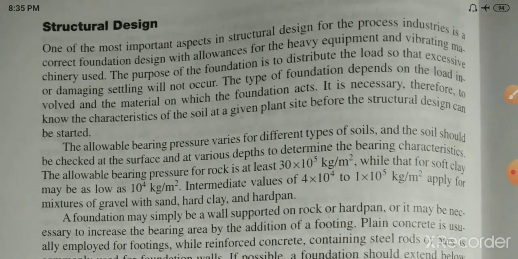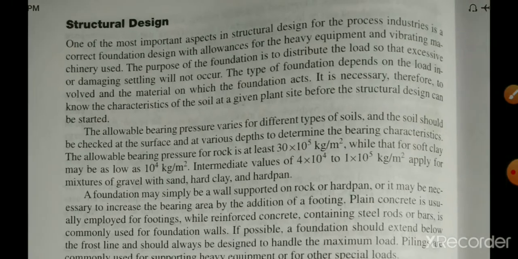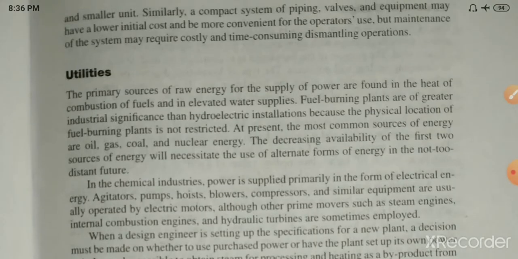Structural design in this process, instrumentation and control system design, and some utilities process, what planning is done, that we have to see.